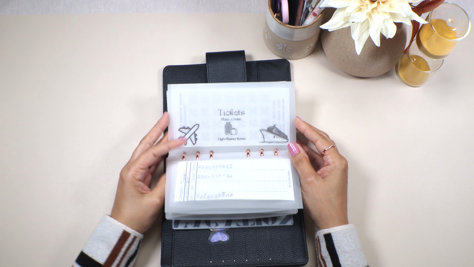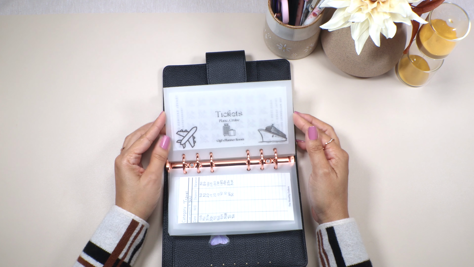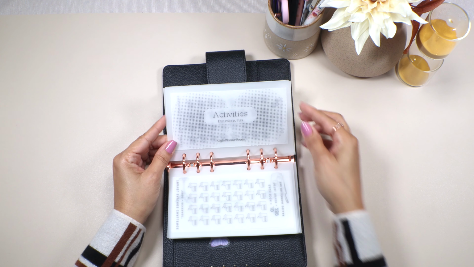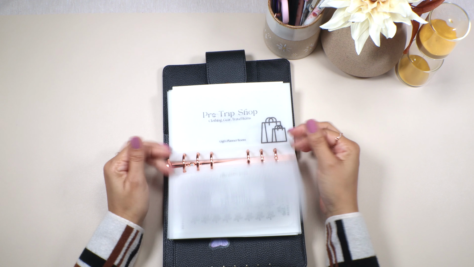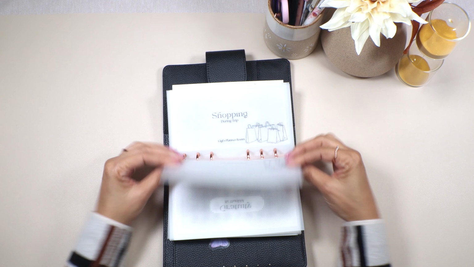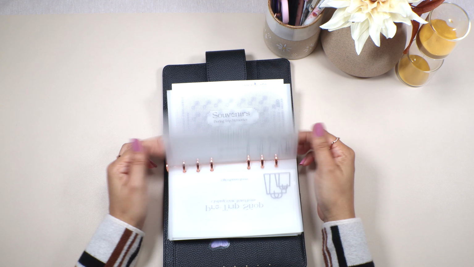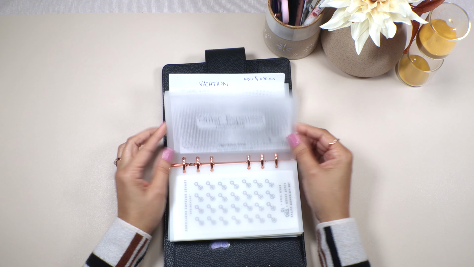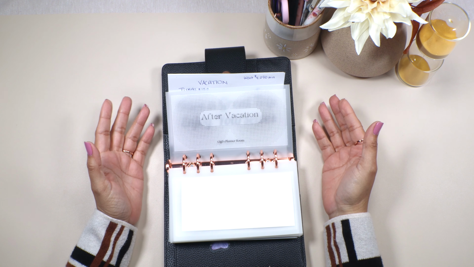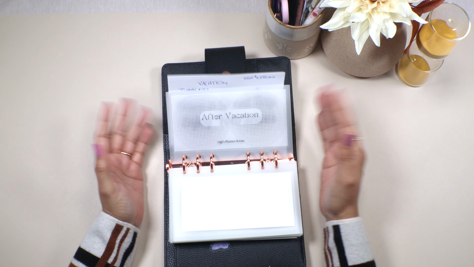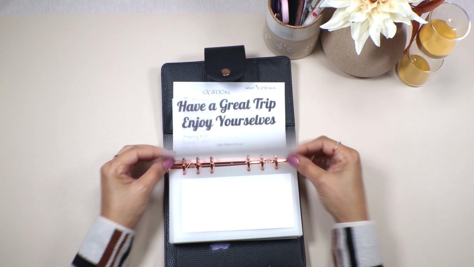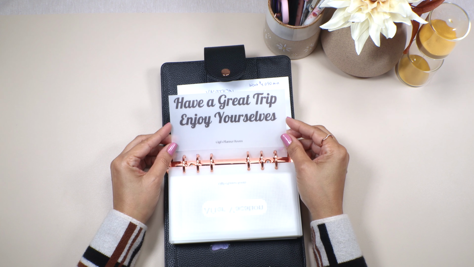So these are the envelopes that I made: tickets, lodging, food and drinks, activities, gratuity, pre-trip shop, so things that we need to buy before going on vacation, shopping during the vacation, souvenirs, other expenses, and then after vacation when you come back, you don't want to cook, there are things that you might need to get, like more food to be able to cook. So that's going to be that money that I'm going to be having here. And then have a great trip, enjoy yourselves.